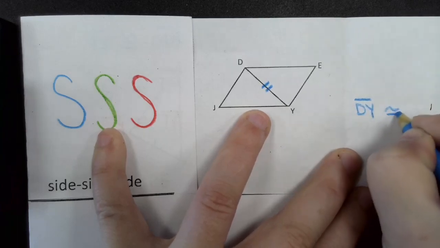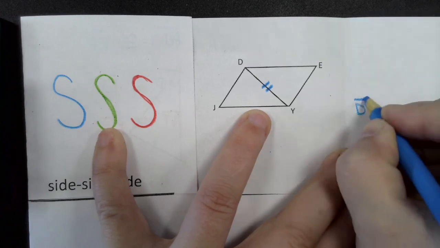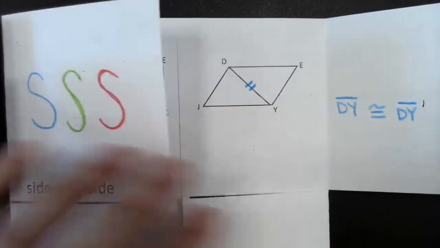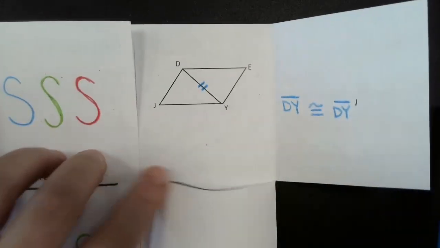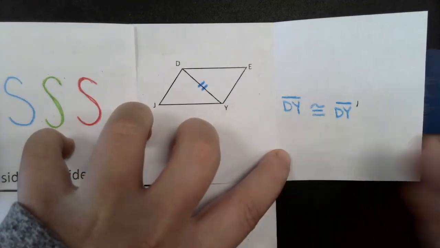And we knew that it's not always going to be marked. We could have said that and seen it without having that marking there because it's on both triangles. So this is that reflexive property.